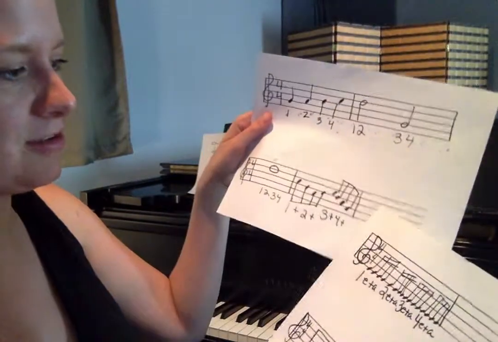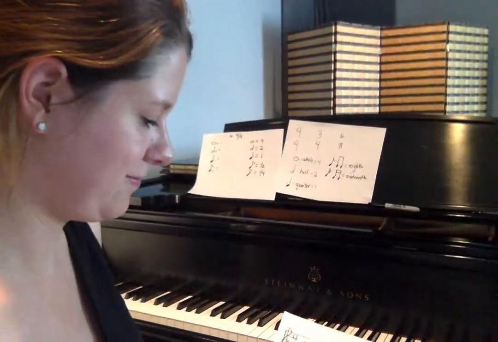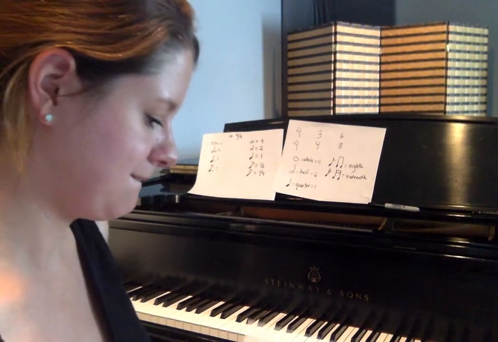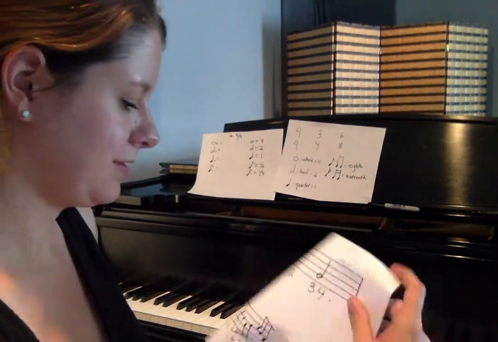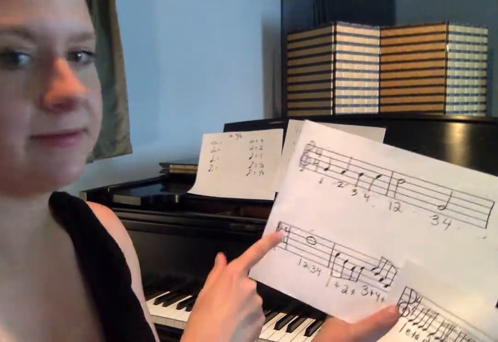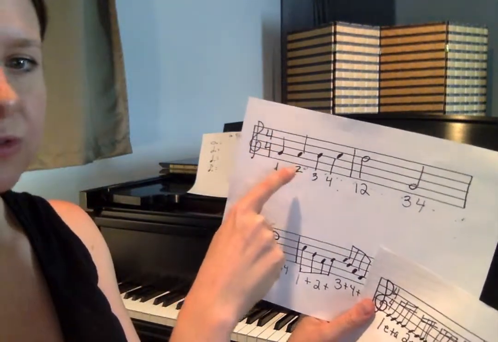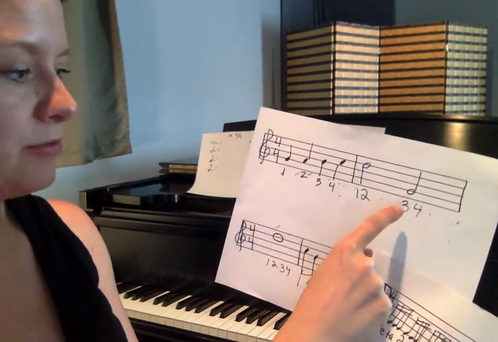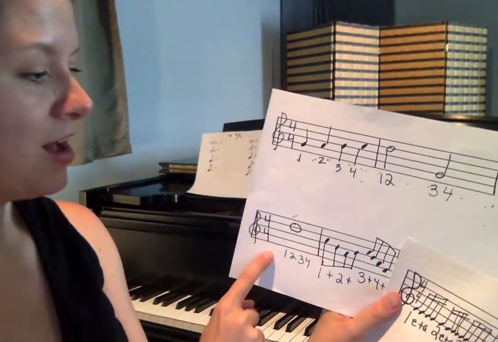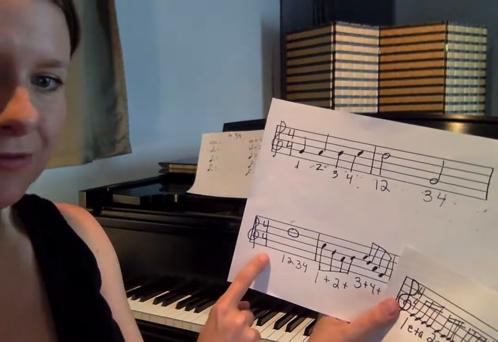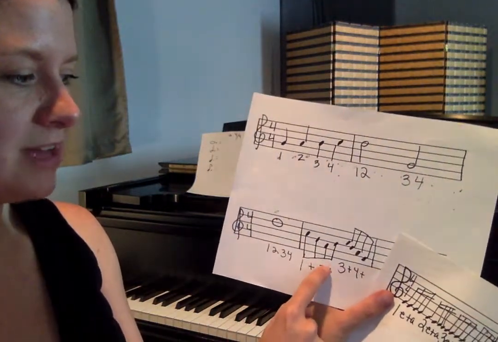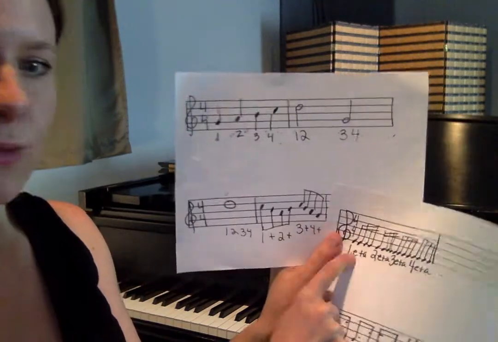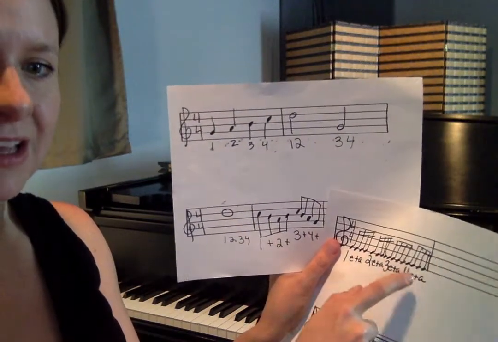If we add the 16th notes onto it, that last measure there, let's just say it. 1, 2, 3, 4. 1, 2, 3, 4. 1, 2, 3, 4. 1 and 2 and 3 and 4. And 1 E and a, 2 E and a, 3 E and a, 4 E and a. So that's how you subdivide 16th notes, and that's what you say.